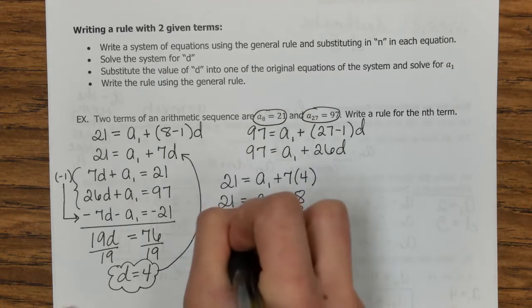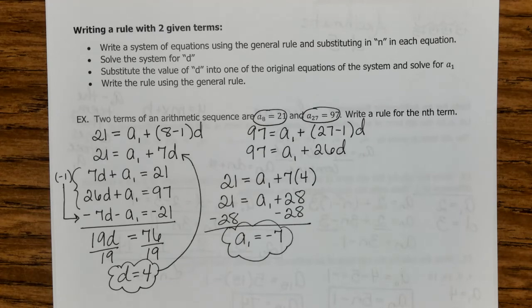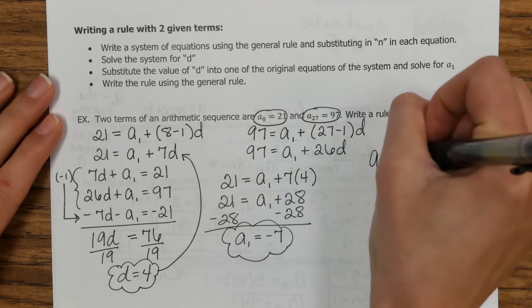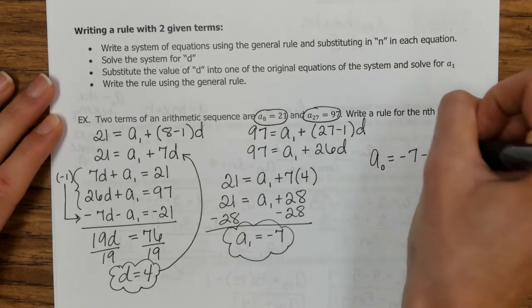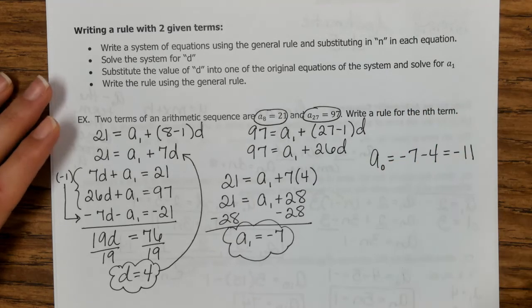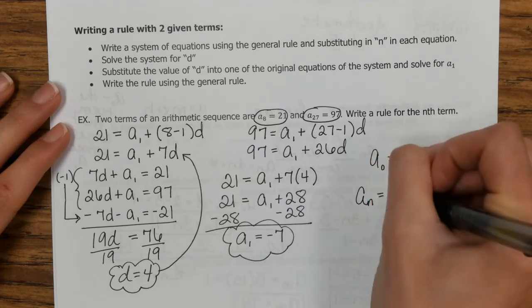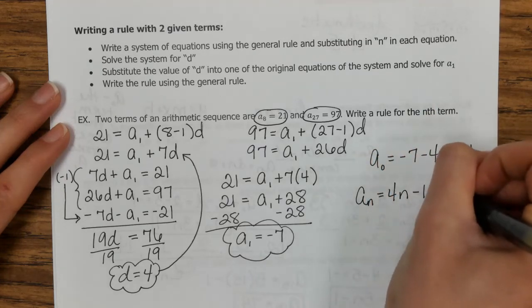Alright, so I got my A1, I got my D. Now I need to write the equation. Well, with those two, I can, again, plug them into the formula, distribute, combine like terms, or find your A naught. A naught is negative 7 minus 4, which is negative 11. So my equation, AN is equal to 4N minus 11.